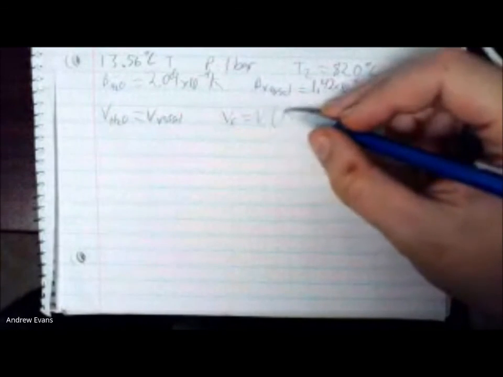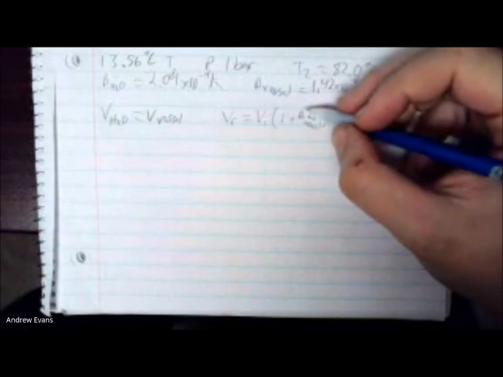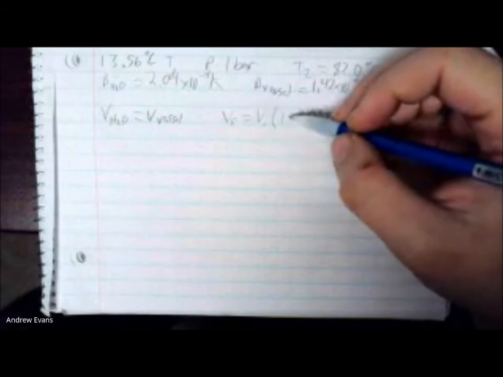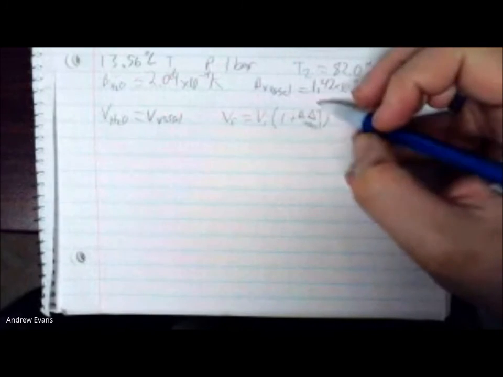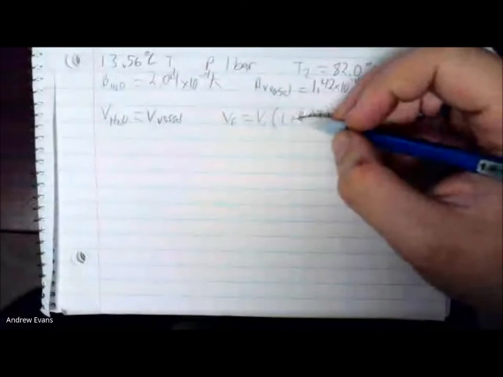times 1 plus beta delta T. So the beta of the vessel, such that however much the vessel expanded with the temperature, it's going to be that plus a little bit more. So if the vessel is 10 liters, it'd be 10 plus 10 beta temperature. If it's 20, it'd be 20 plus 20 times beta temperature. So we don't really need to know that.